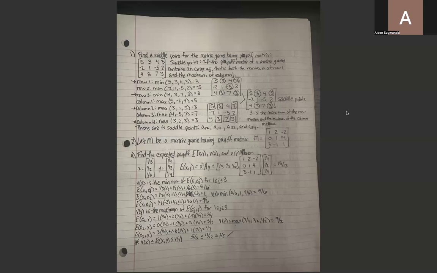Next, we're going to find V(X), which is defined as the minimum of E(X, Ej) for 1 less than or equal to j less than or equal to 3. So we're basically going to take our X values and multiply them by each of the columns of A and then look for the minimum value. When you do that, you get 5/6, 1, and 9/6. So the minimum of that would be 5/6.